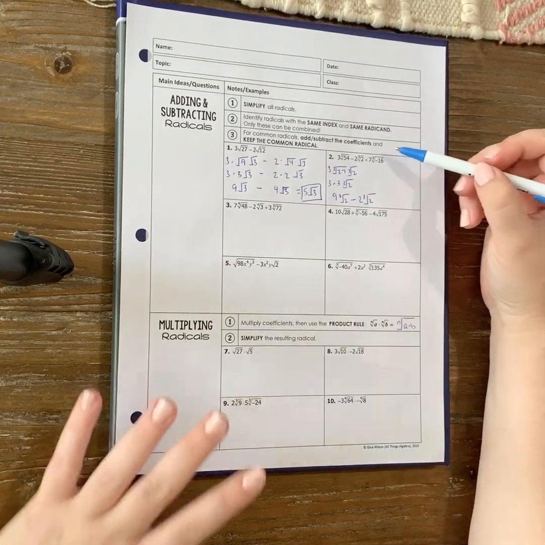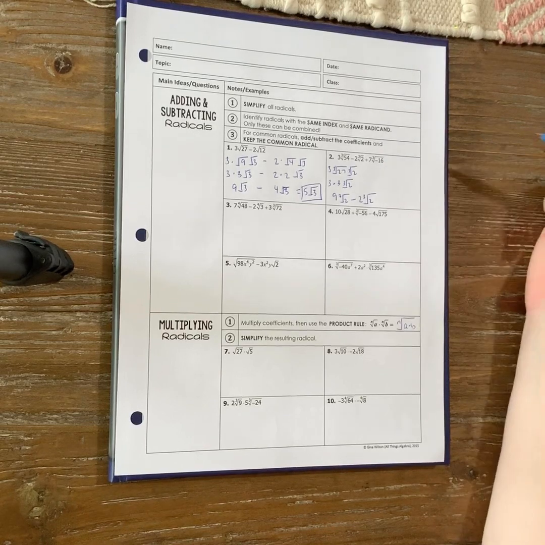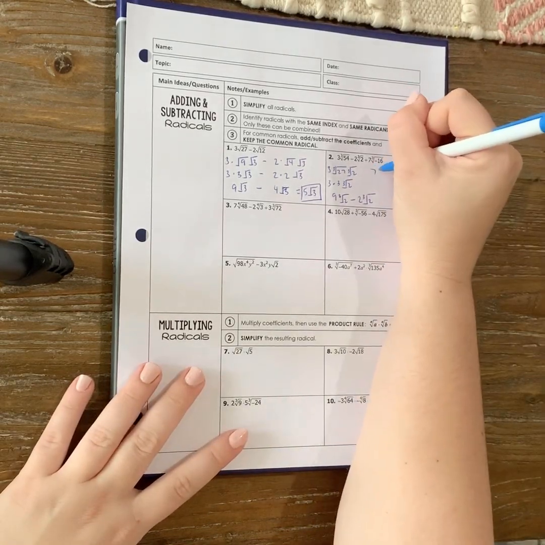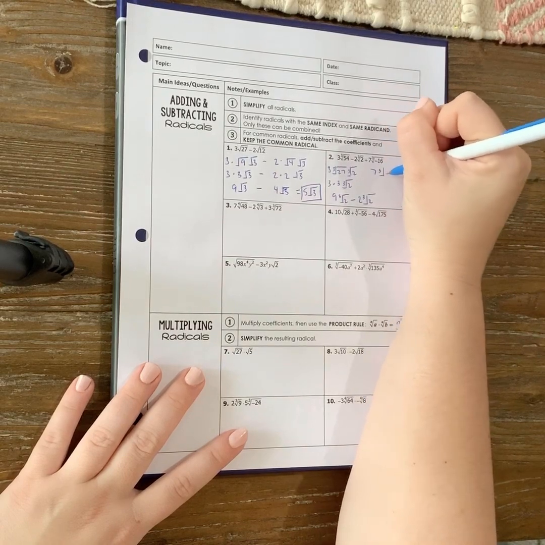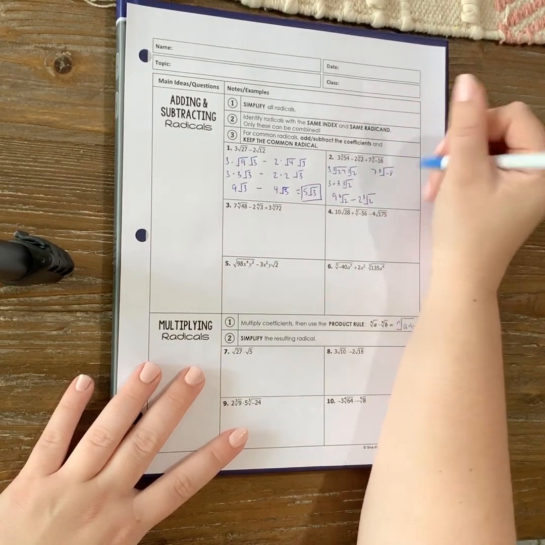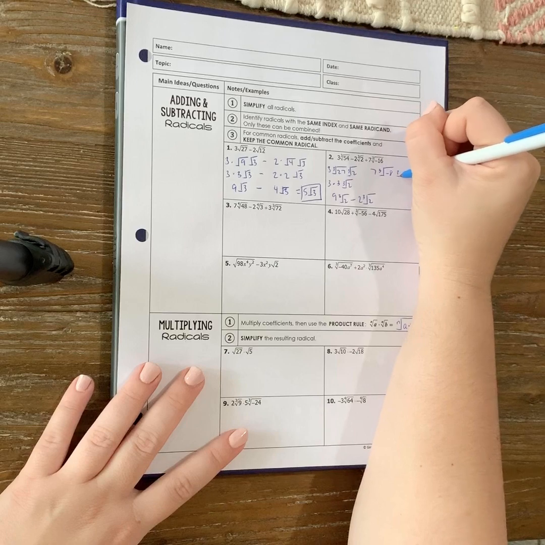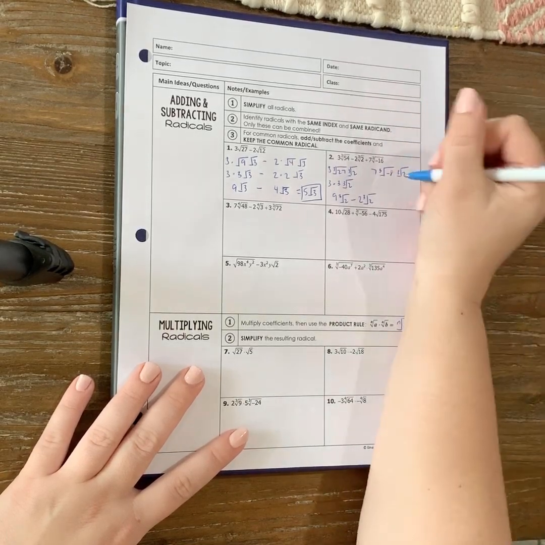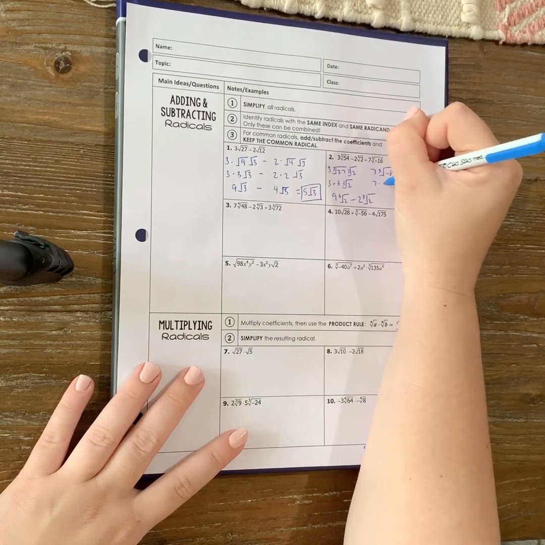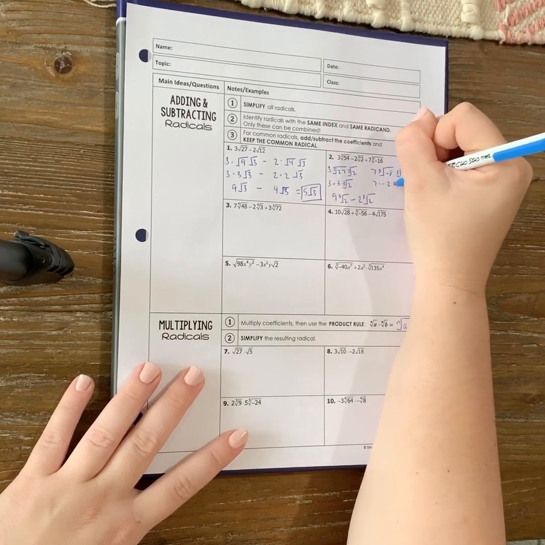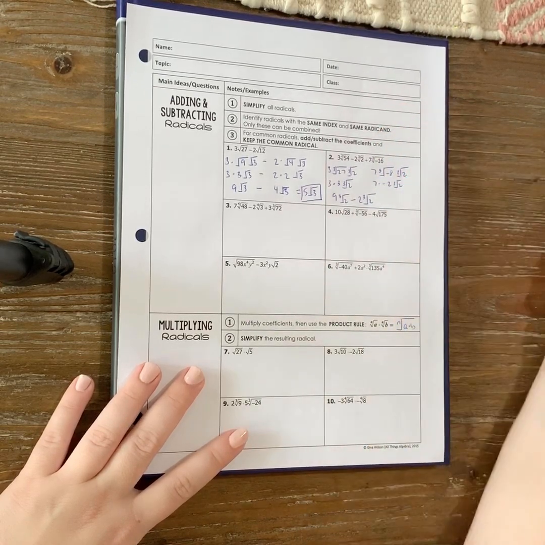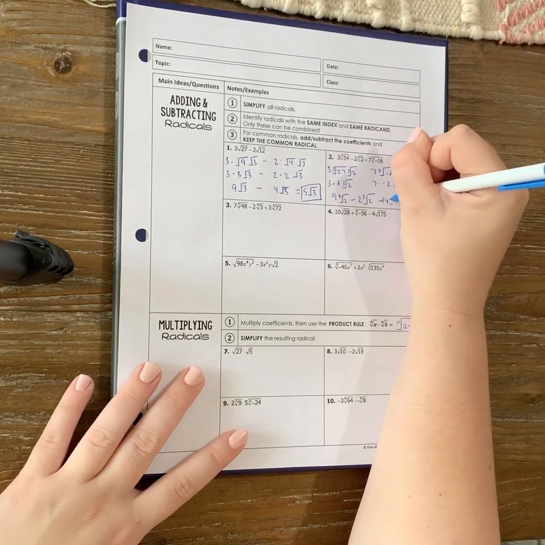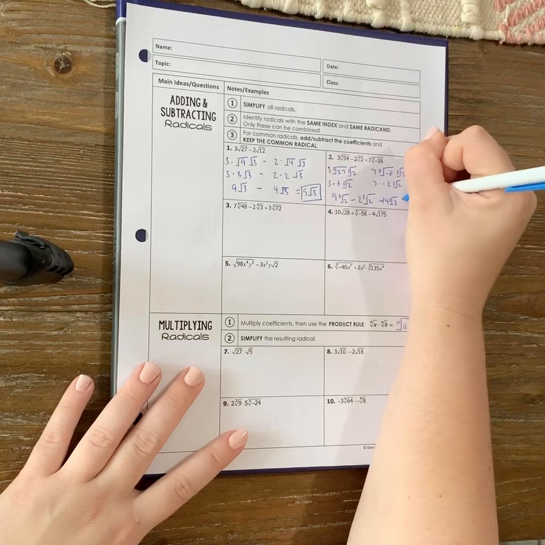The largest perfect cube that goes into negative 16 evenly is negative 8. So it's 7 times the cubic root of negative 8, and negative 8 times 2 is negative 16. The cubic root of negative 8 is negative 2, so it's 7 times negative 2, which is negative 14, cubic root of 2.